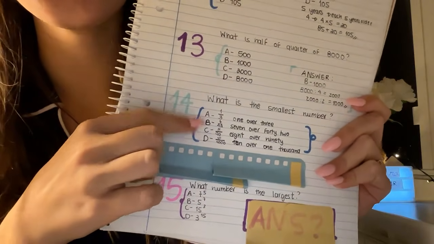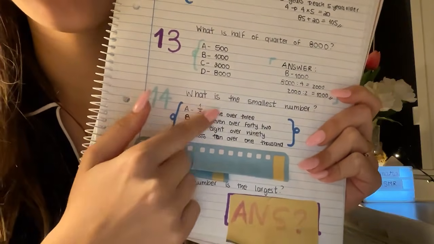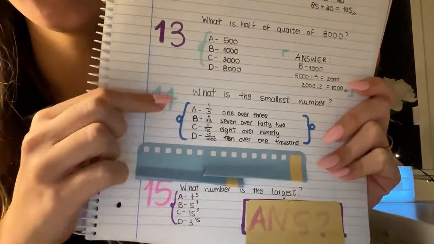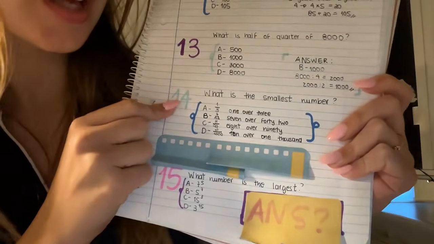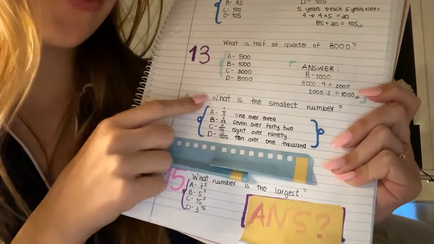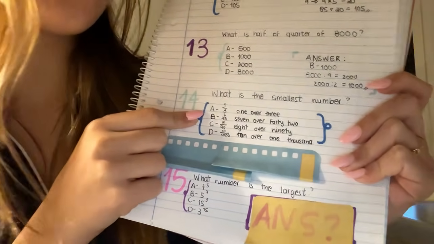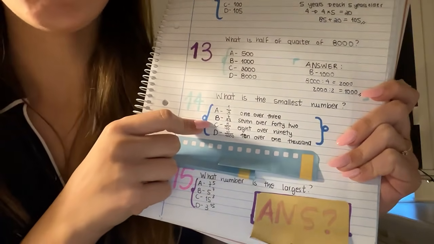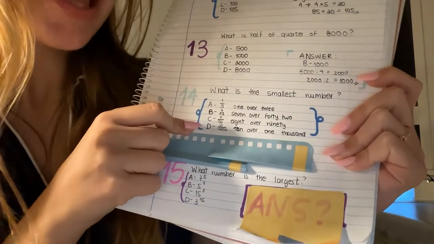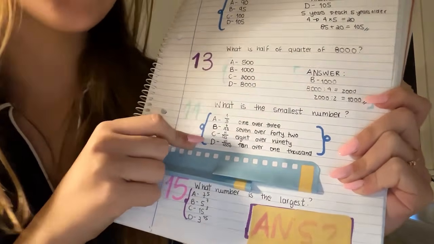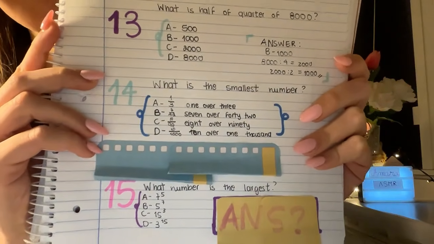We have 4 numbers over here, 4 fractions. I also wrote the fractions down in case you cannot really tell. Fraction A is 1 over 3. Fraction B is 7 over 42. Fraction C is 8 over 90. And fraction D is 10 over 1,000. Which one of these numbers is the smallest?